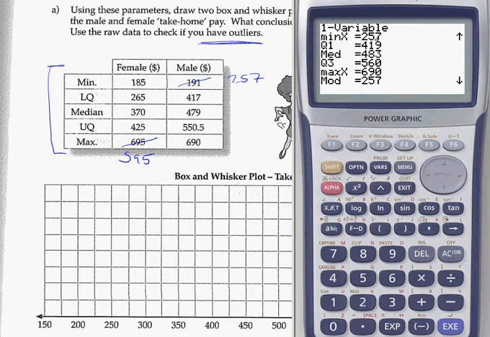So we now have 257, 419, that's changed. A median of 483, that's also changed. Quartile 3, an upper quartile of 560, also changed. So we need to update this.